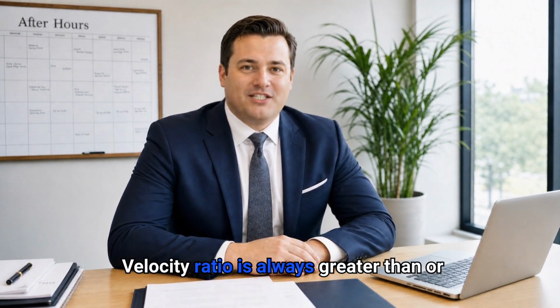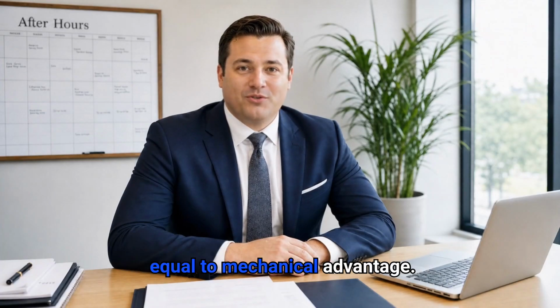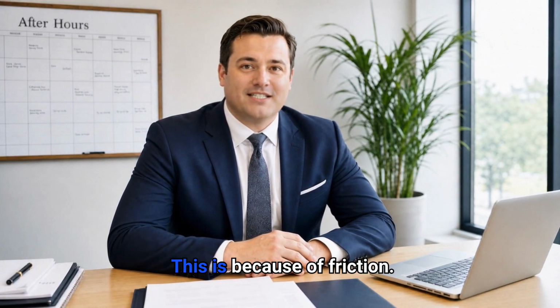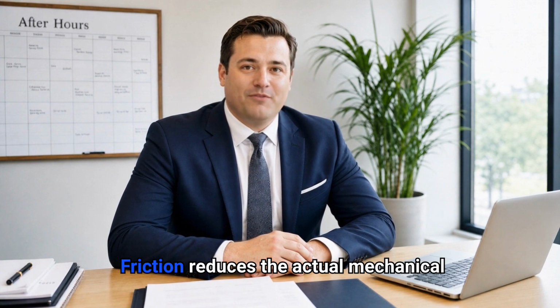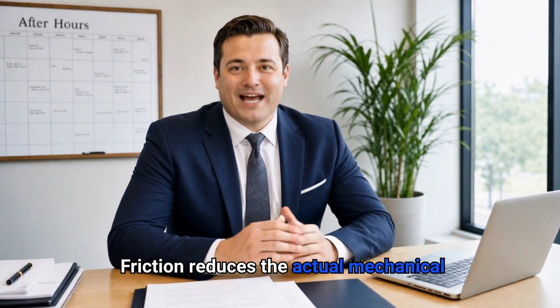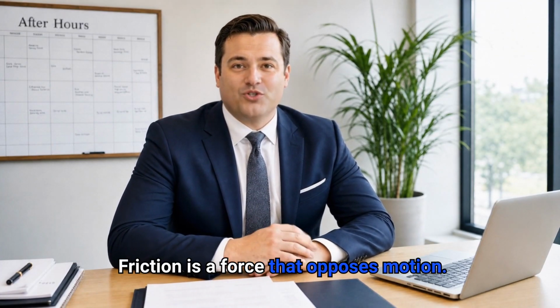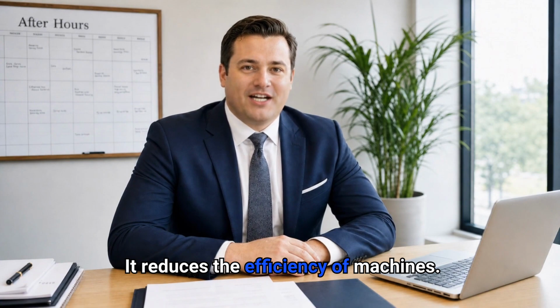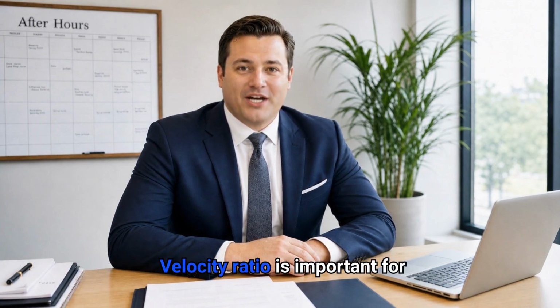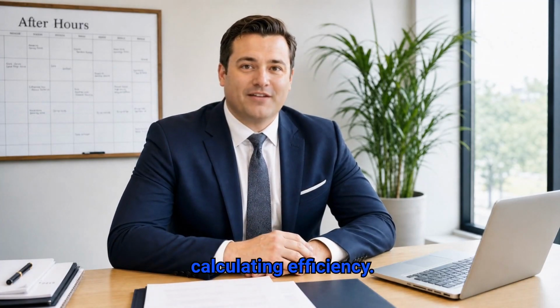Velocity ratio is always greater than or equal to mechanical advantage. This is because of friction. Friction reduces the actual mechanical advantage. Friction is a force that opposes motion. It reduces the efficiency of machines. Velocity ratio is important for calculating efficiency.